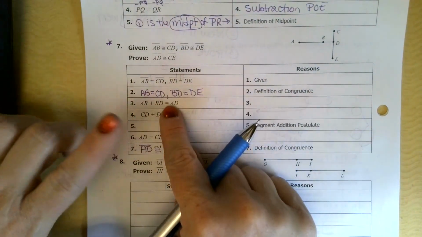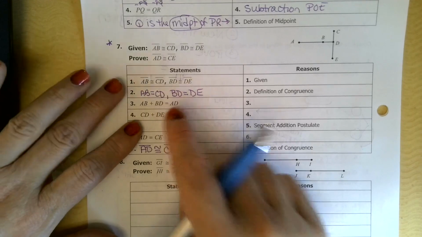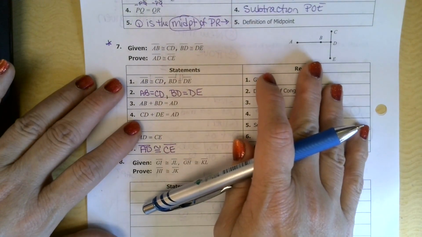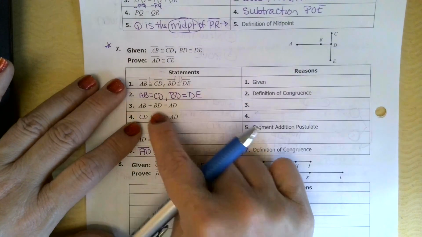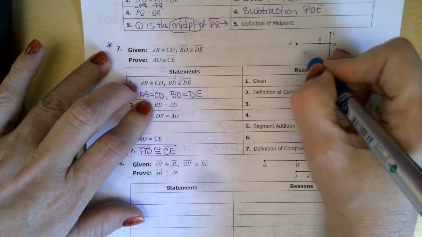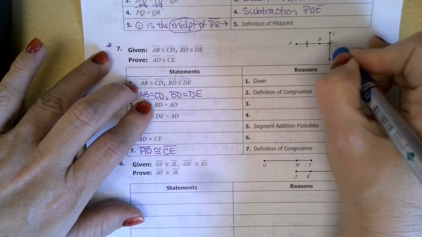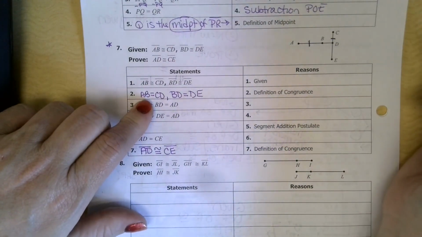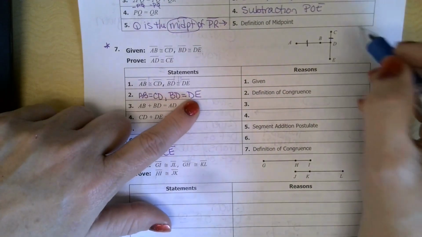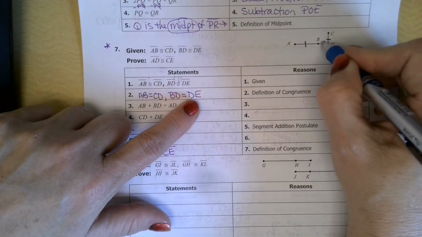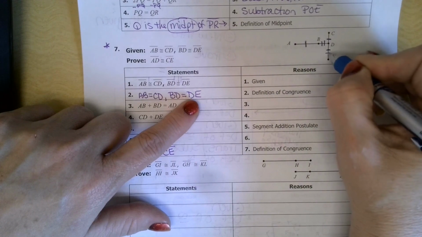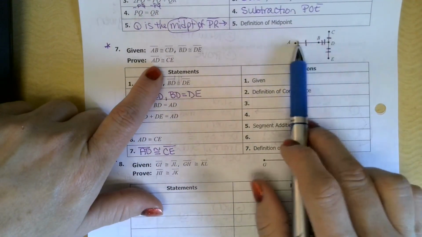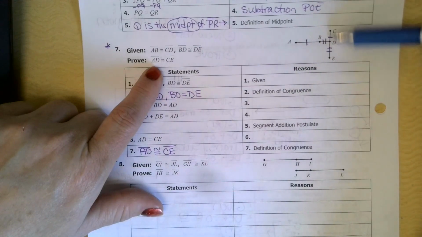Now, something that I love that this proof does is it shows you that not all things are drawn to scale, and you've got to go with whatever the person gave you on the paper. So AB is equal to CD. Obviously, the way it's drawn, that is not true, but we're going to mark it, and if I put the same marking, then it is true. BD is congruent to DE. Double markings to show those are congruent. And I'm trying to show that AD is congruent to CE.